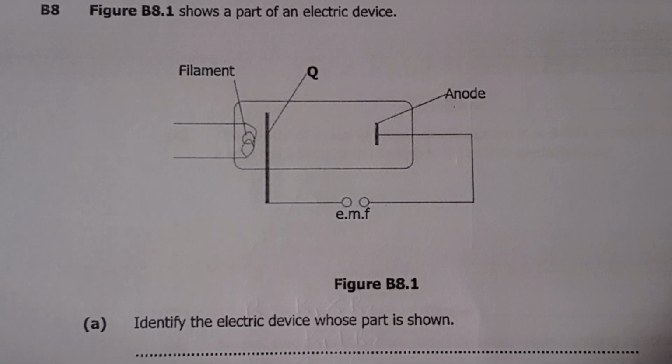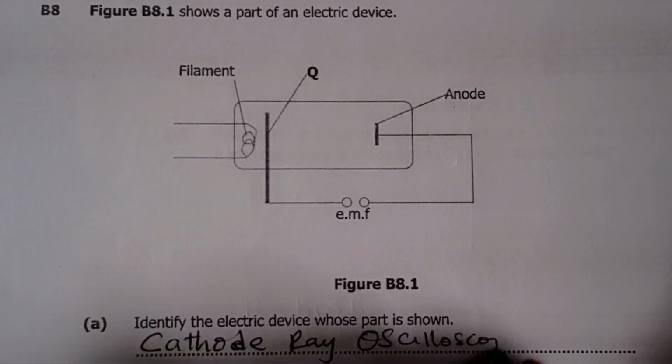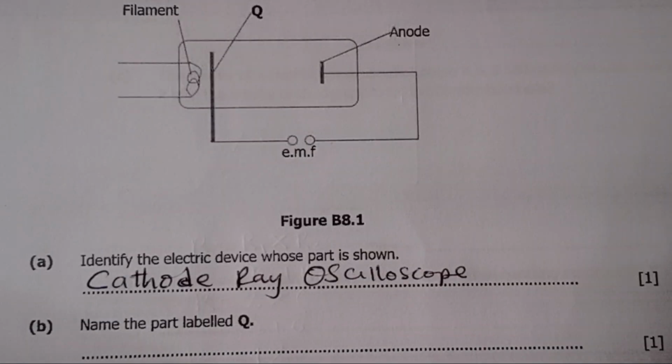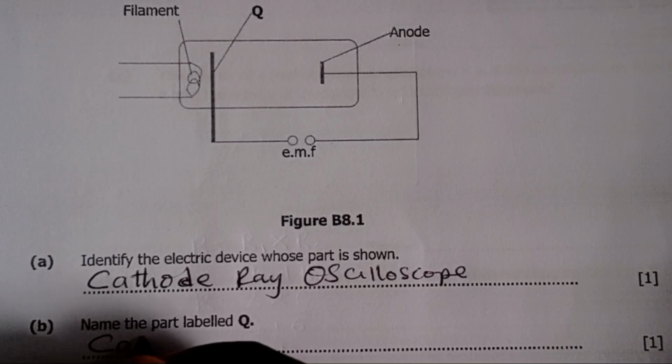B8, figure B8.1 shows a part of an electric device. Part A, identify the electric device whose part is shown. This part is coming from cathode ray oscilloscope. So that's where it is coming from. So part B, name the part labeled Q. So the part labeled Q, it is the cathode.